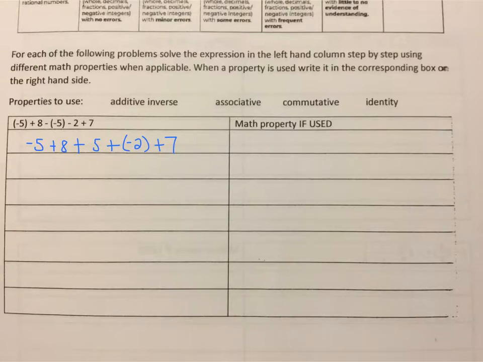Notice that the -5 at the very beginning did not change. The 7 did not change signs, nor did the 8, because they were already being added. Our goal is to get everything to be adding, hence additive inverse.